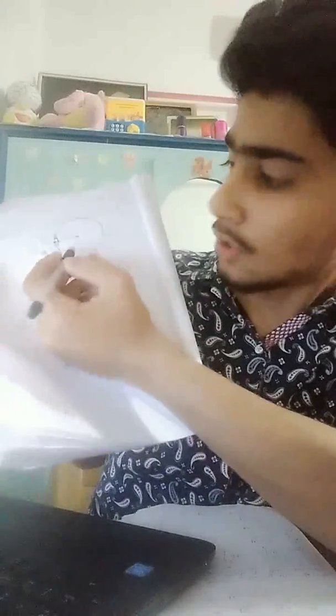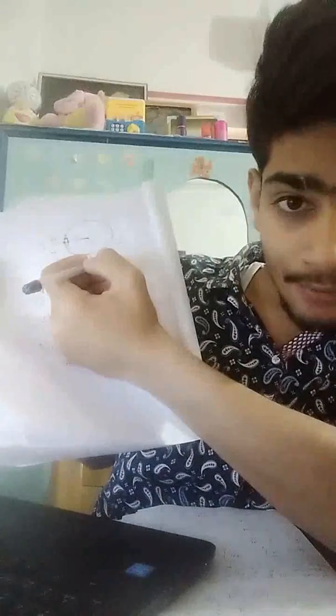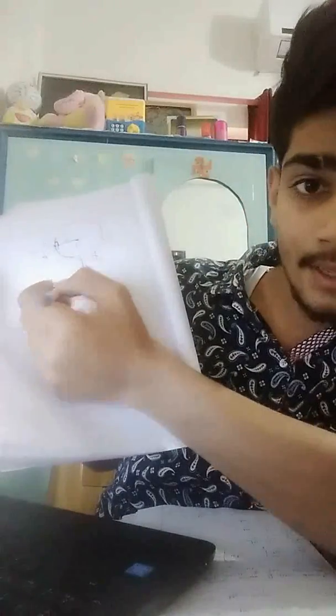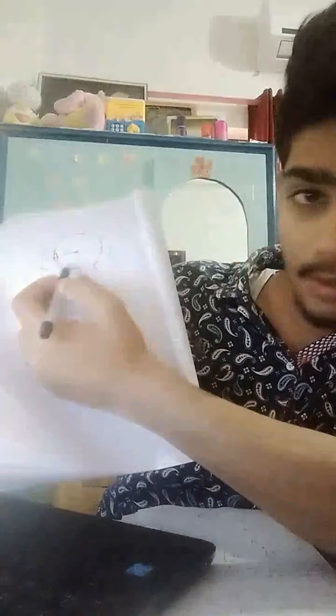The perimeter of the circular coil is 2 pi r, so the limits are 0 to 2 pi r, because we are calculating flux density due to the entire length of the conductor, starting from 0 to 2 pi a. We assumed r to be a, so it is 2 pi a.